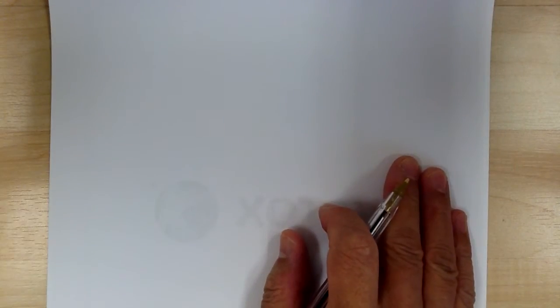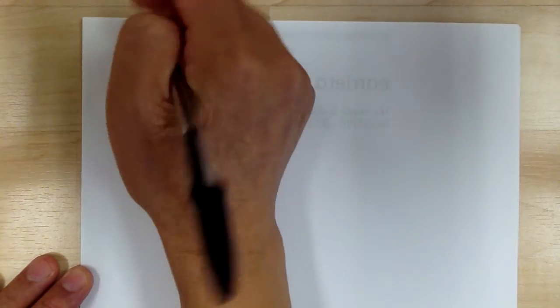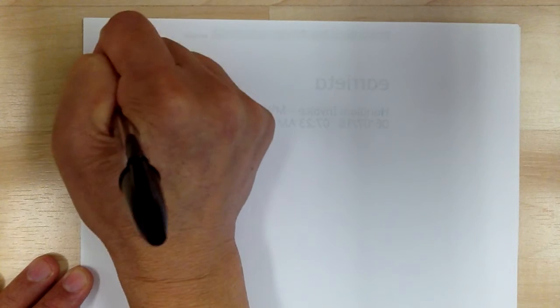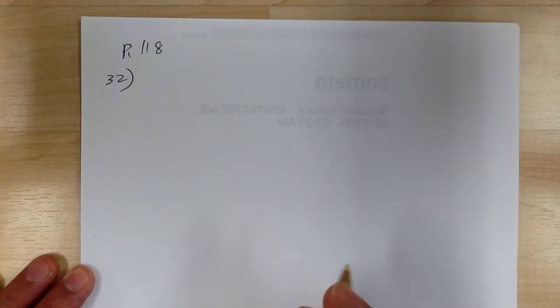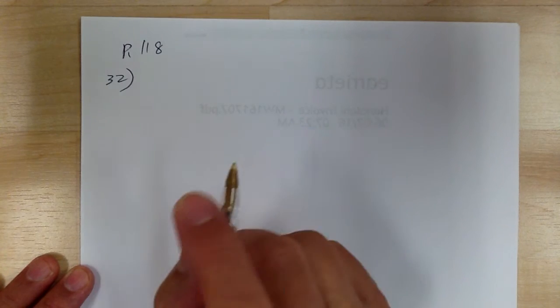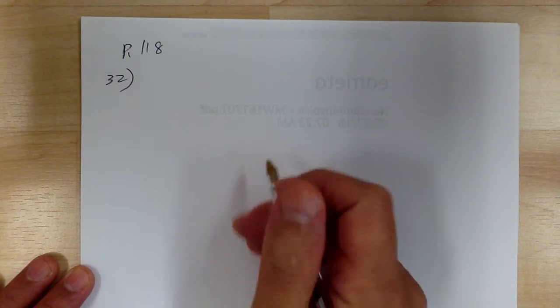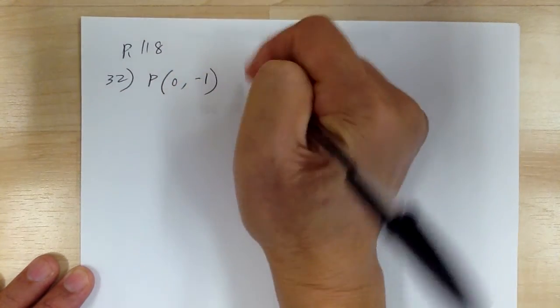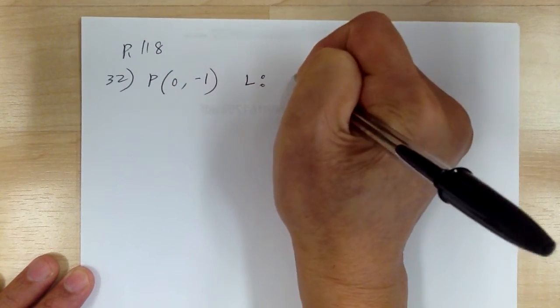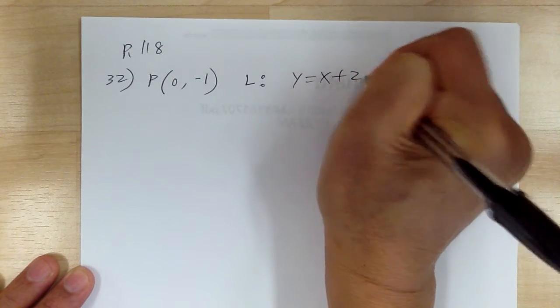Okay, now let's go to number 32. So page 118, number 32. Again, you should cover this from your Algebra 1. You probably did some of this in geometry also. So you have a point at (0, -1), and you have this line, y equal to x plus 2.